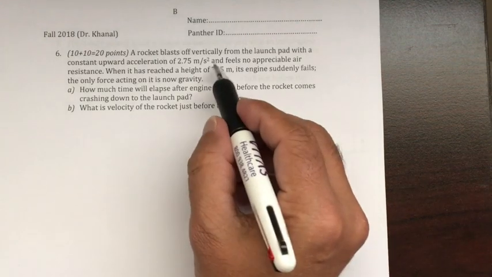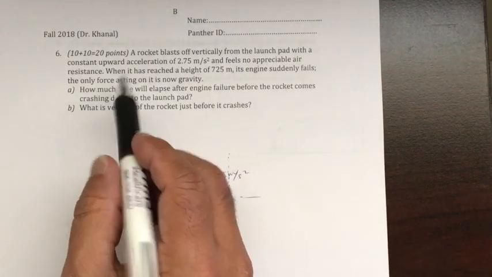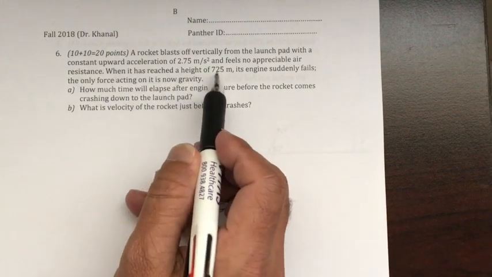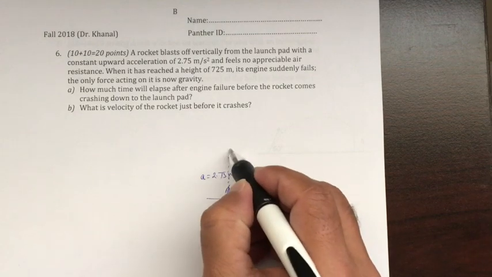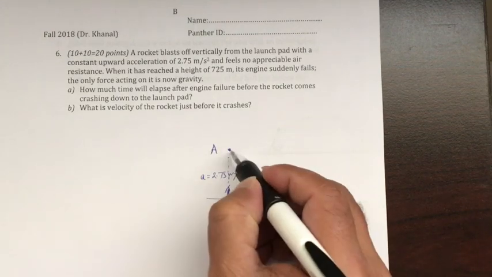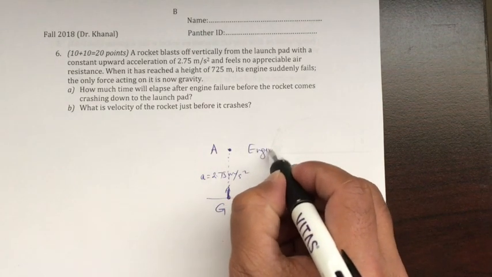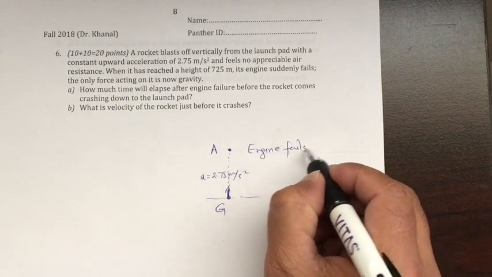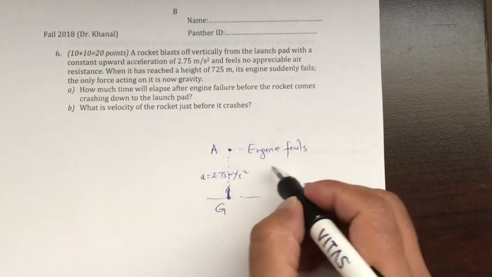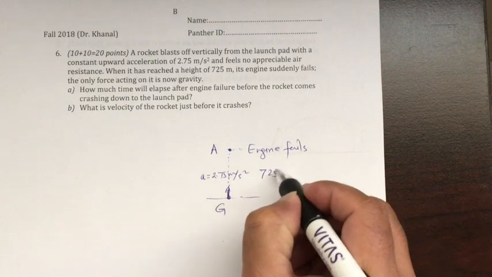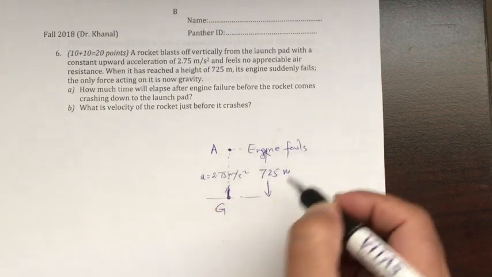It goes up and feels no appreciable air resistance. Of course, there are no other forces. When it has reached the height of 725 meters, let's say this point, I call it A, for example, the engine fails. So when this engine fails at a height of 725, I write here 725 from here to here, the engine failing point.